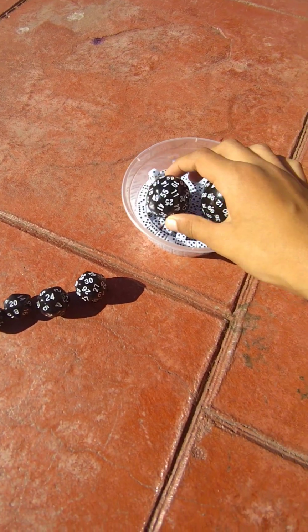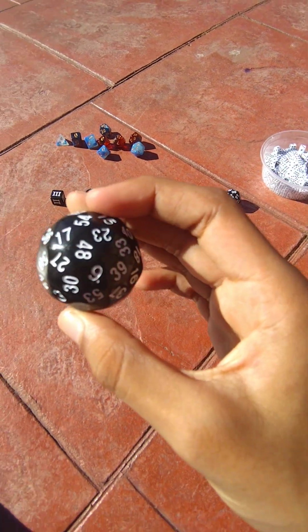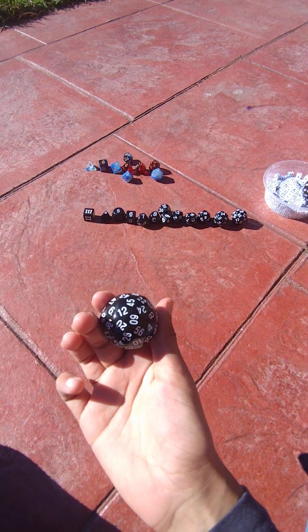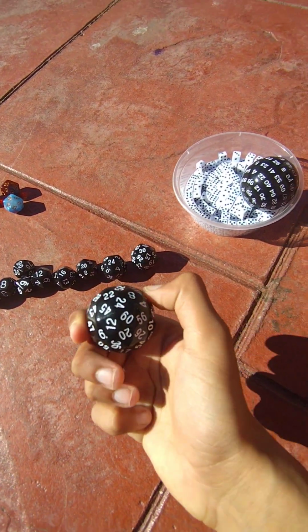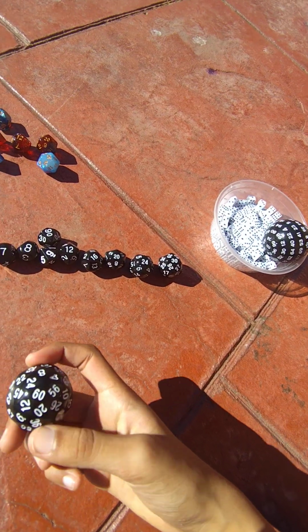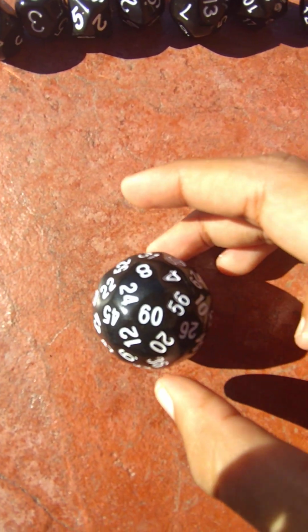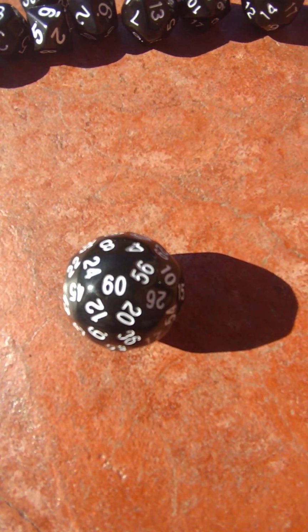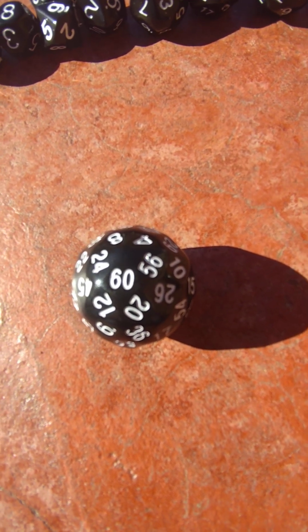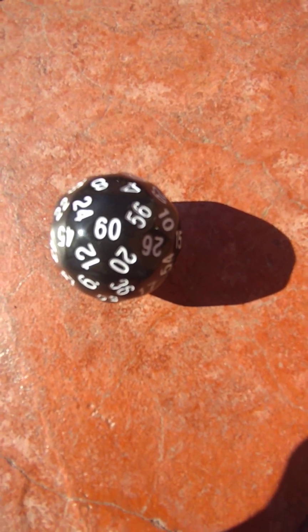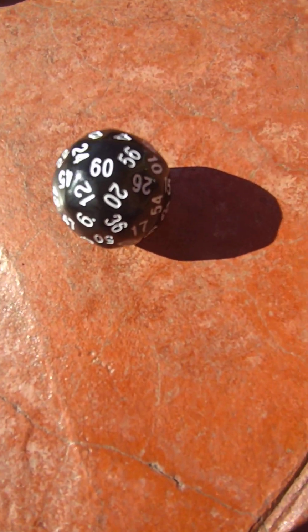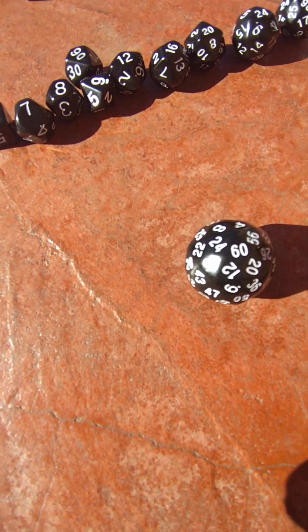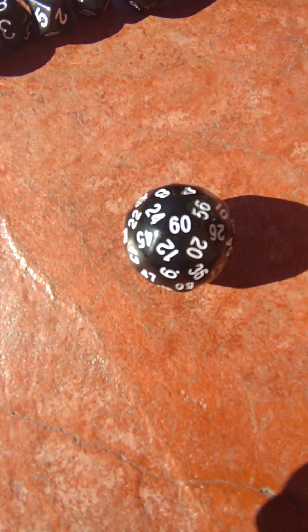Okay, the last two are pretty big. So this is a 60-sided dice. It's kind of like the 30-sided dice, but times 2. This is really cool, especially because the 60 seconds in a minute. This can be really useful for that. I don't know in what specific case, but yeah. Also good for spinning, but I'm not gonna spin it.